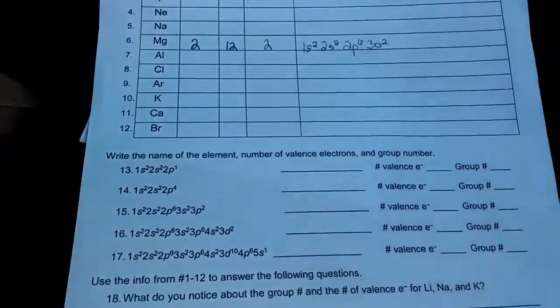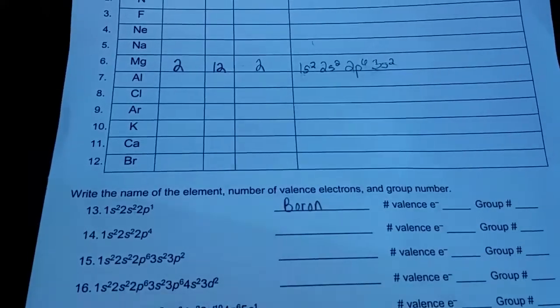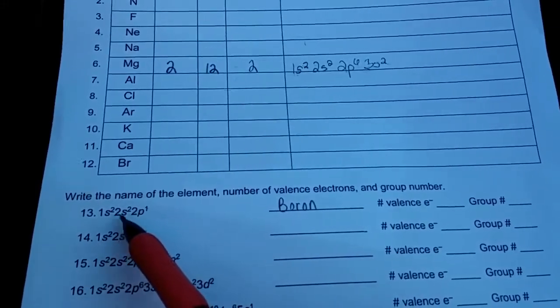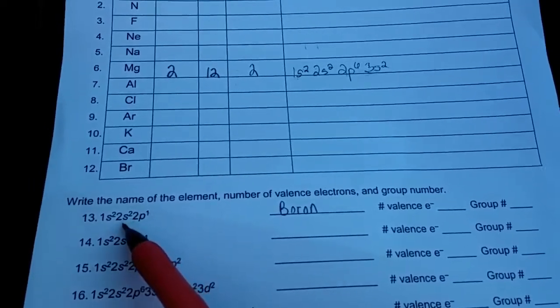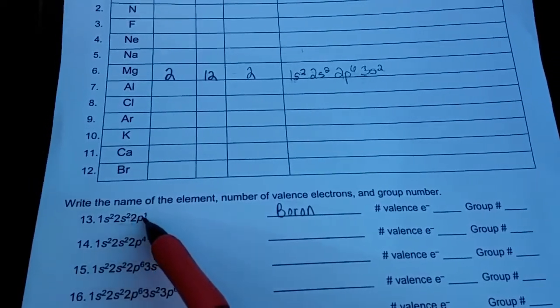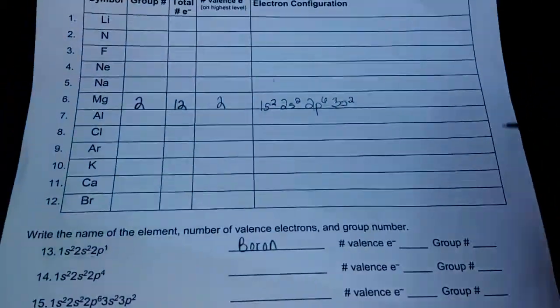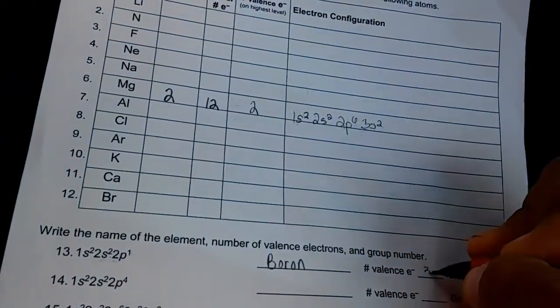Okay, as far as the valence electrons, I can do it two ways. I can either look at the largest number that I have on the configuration. In this case, it's a total of 3 electrons. 2 plus 1 gives me 3. So I can simply say that it's 3 valence electrons.